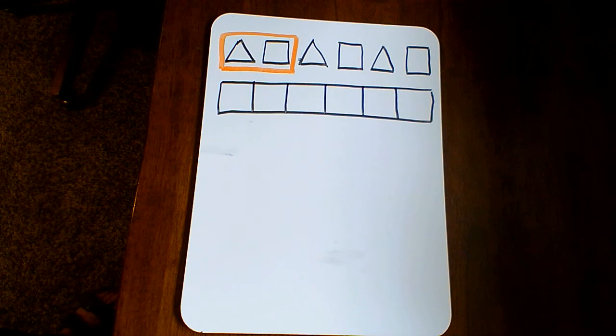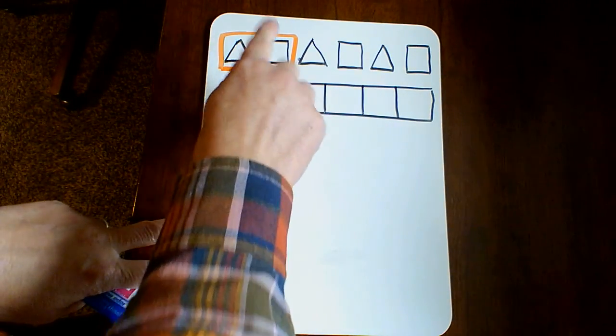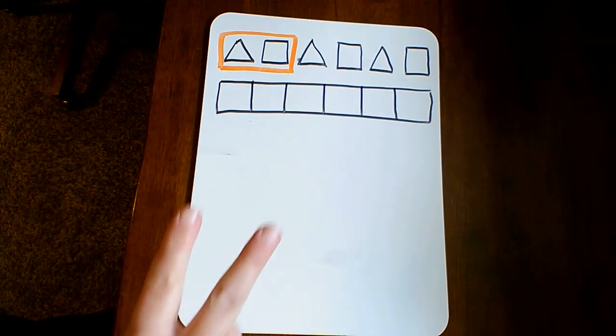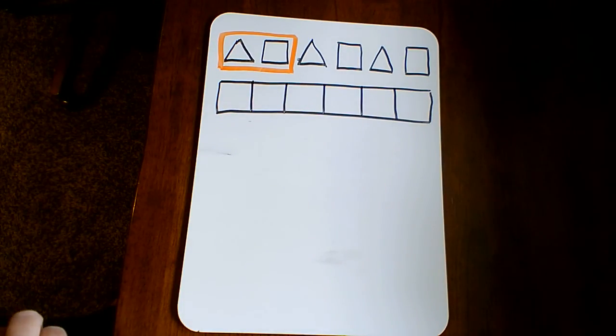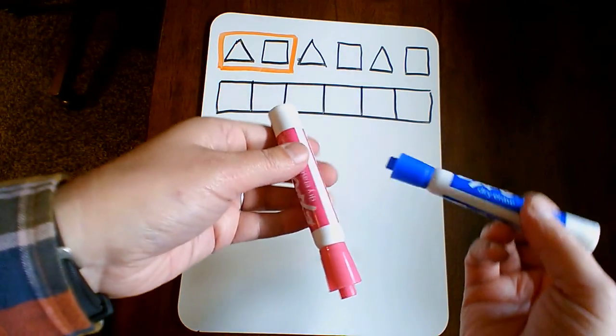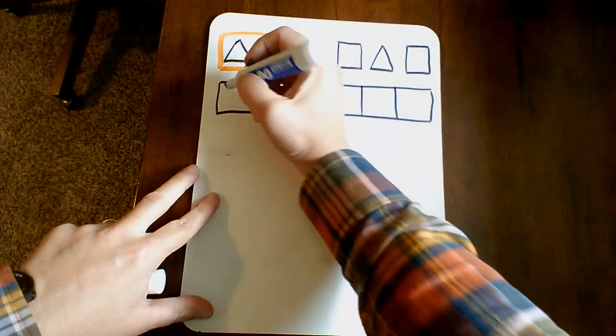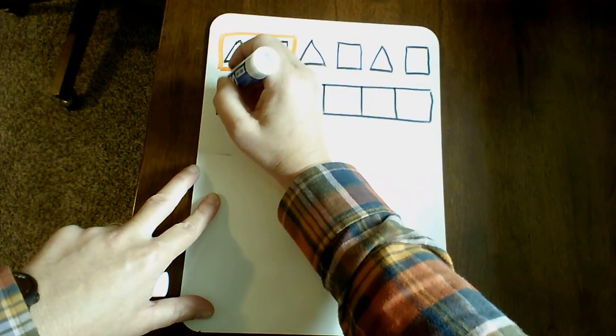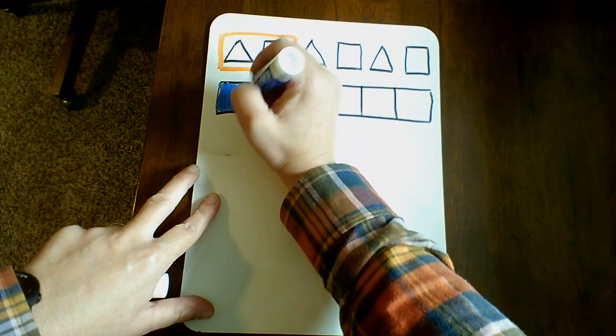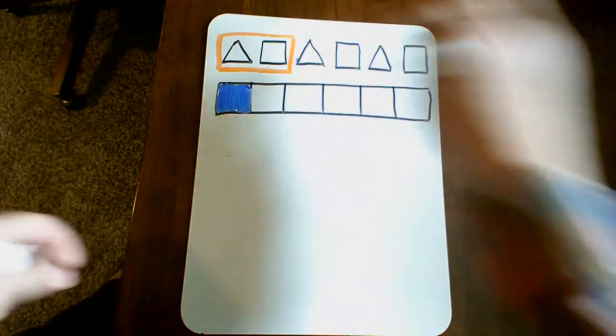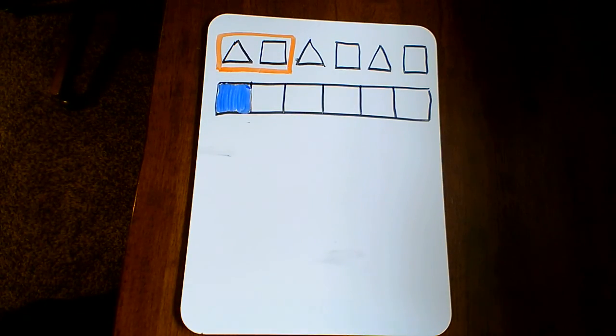Now, how many different items are there in my pattern? There's a triangle and there's a square. So there's two different things. So if I'm going to turn this pattern into colors, how many colors do you think I need? Two. Okay, so I'm going to use blue and pink. I would say my triangle is going to be blue. So if there's a triangle, right below it I'm going to use blue. Okay, so my triangle is blue. My square will be pink.